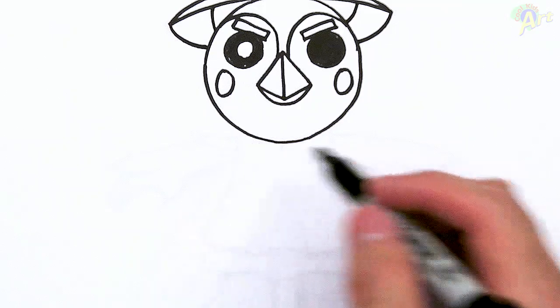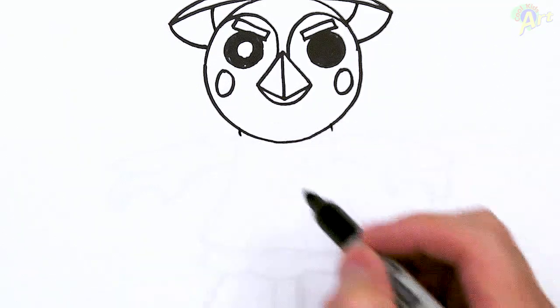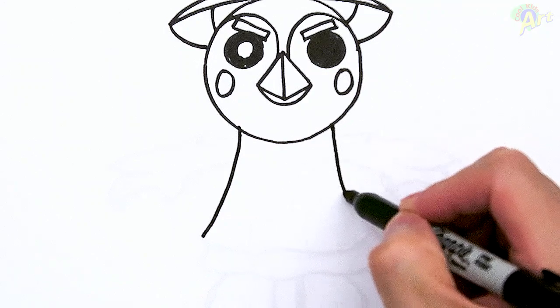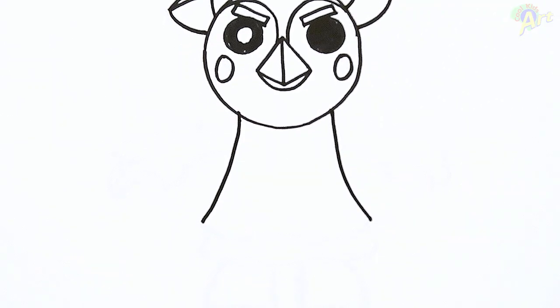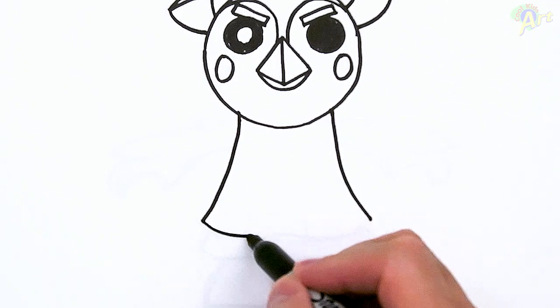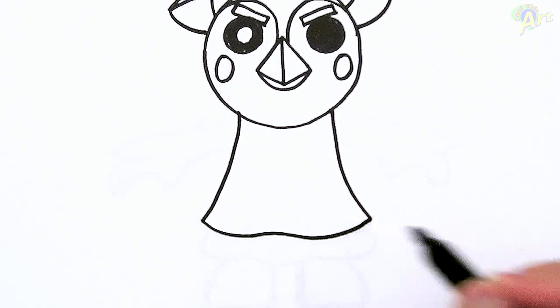So now let's come down and draw the body. I'll make two little points here. Curve out, make it a little bit wider. It looks like there's two layers on this dress right here. So I'm just gonna curve all the way around.